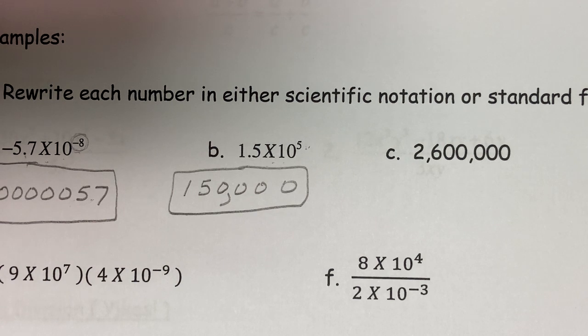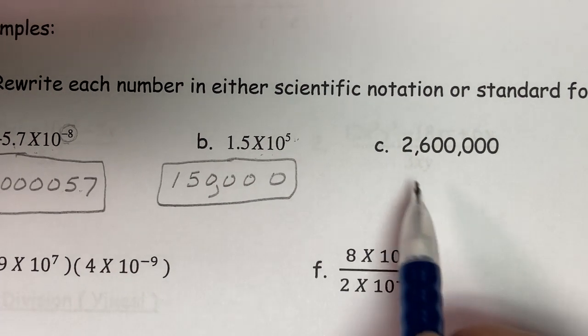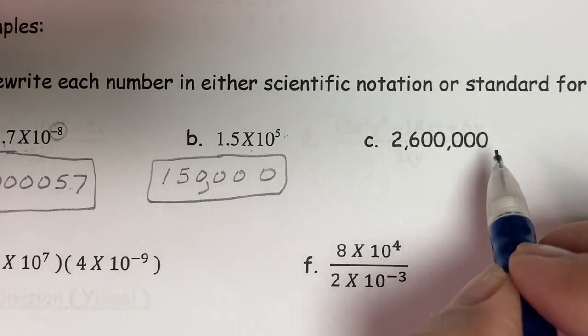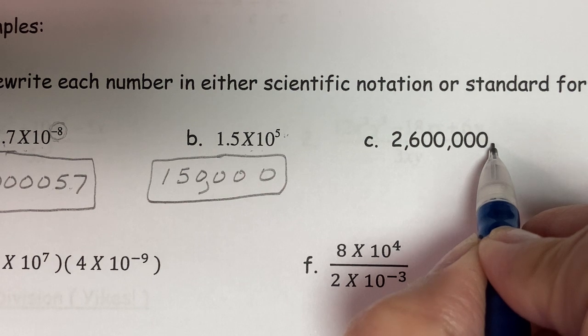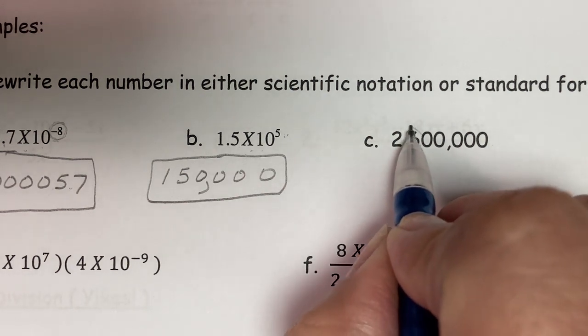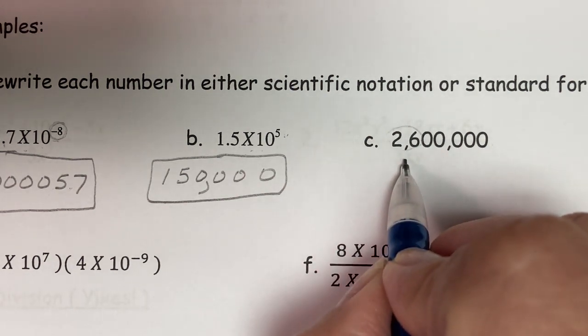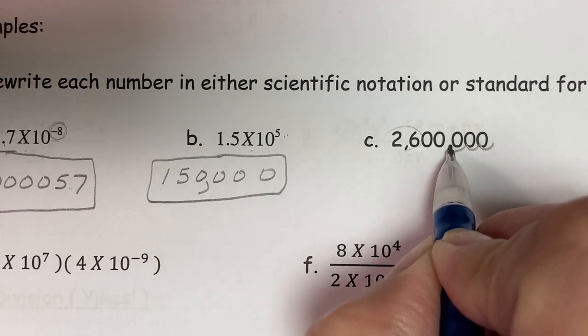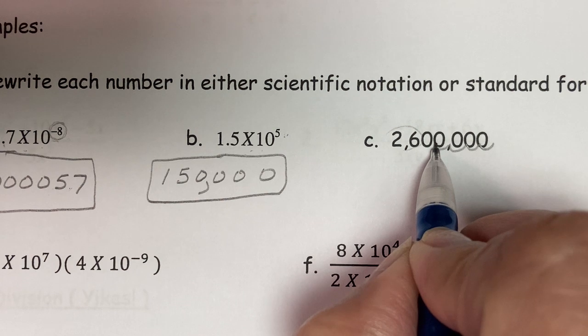C is in standard notation, and we have to change it to scientific notation. Again, we're talking about a large number here, so in your head, think positive exponent. How would I get this number between 1 and 10? I start moving my decimal, 1, 2, 3, 4. Well, that's 260.